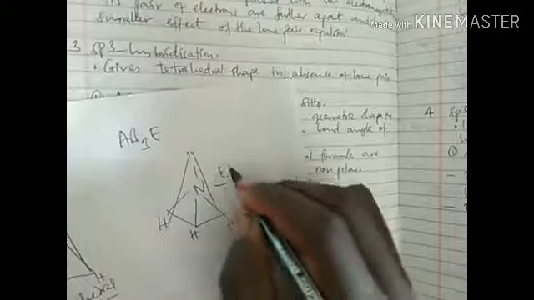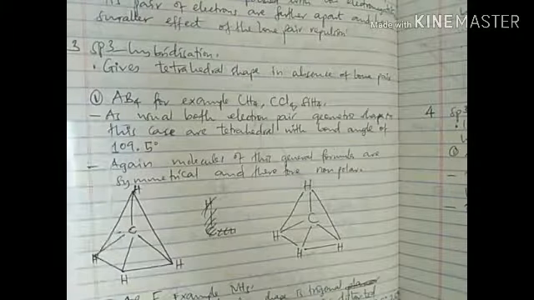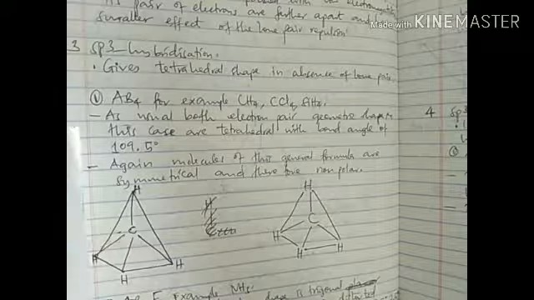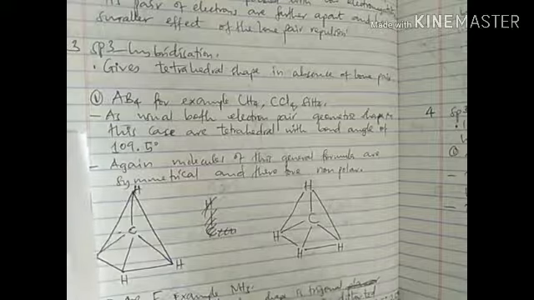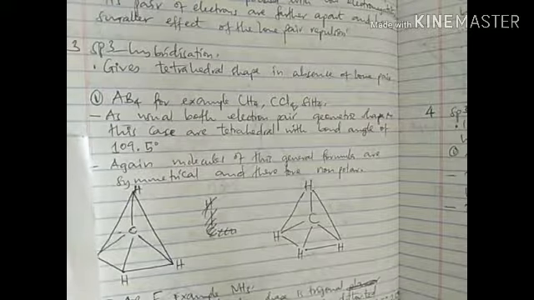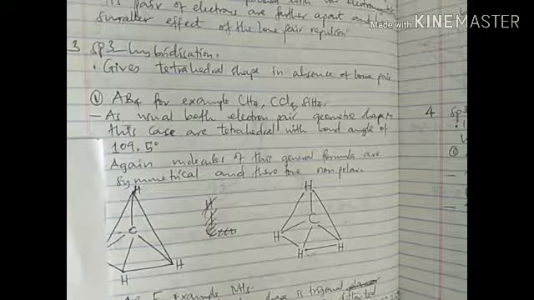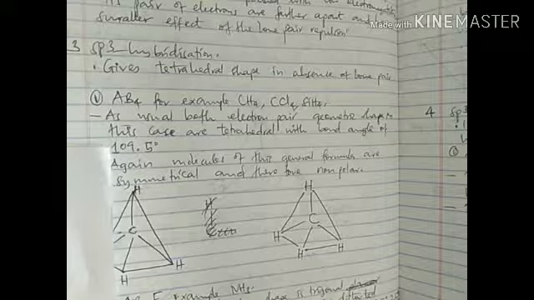So if we eliminate the lone pair, you will see that the tetrahedral changes into a pyramid or distorted tetrahedral. So here the molecular shape is trigonal pyramidal, or sometimes simply called pyramid or distorted tetrahedral, with a bond angle of about 107.